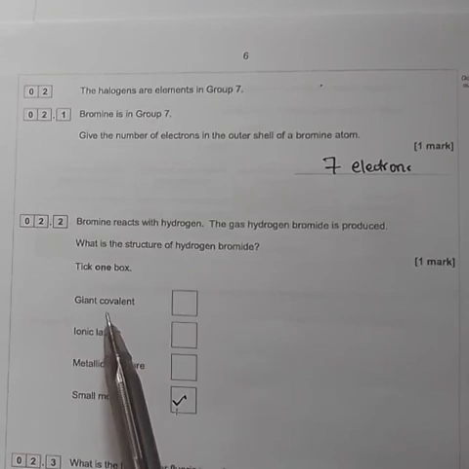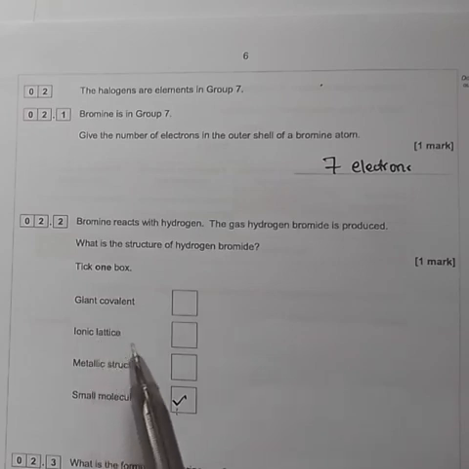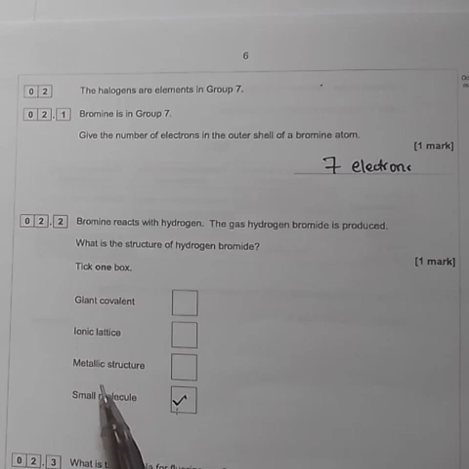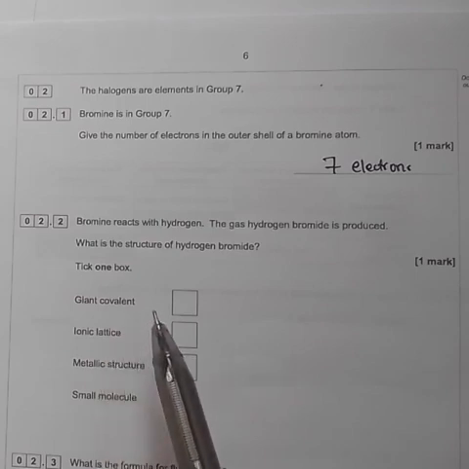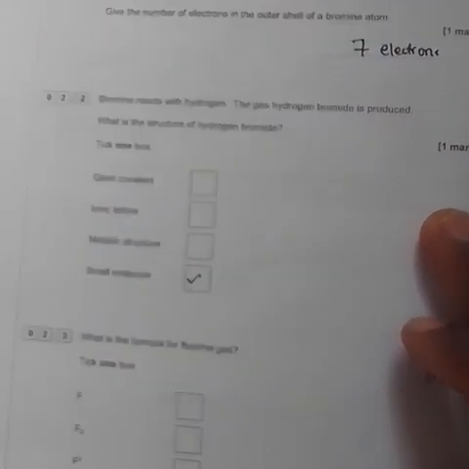It cannot be a giant covalent structure. There are no ions here, so it cannot be ionic, and there is also no metal, so it cannot be a metallic structure. Go and read about giant covalent structures and the ionic and metallic structures. Next question.